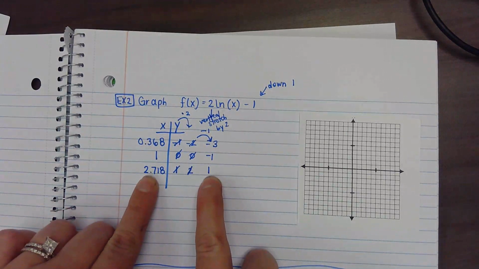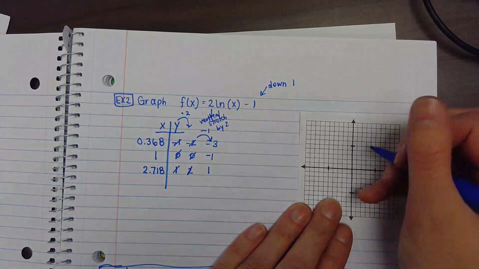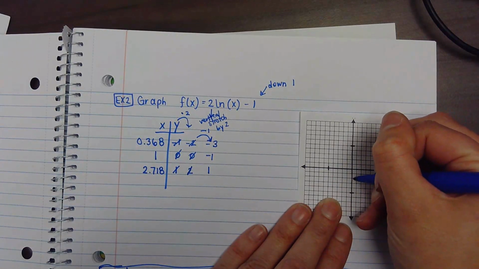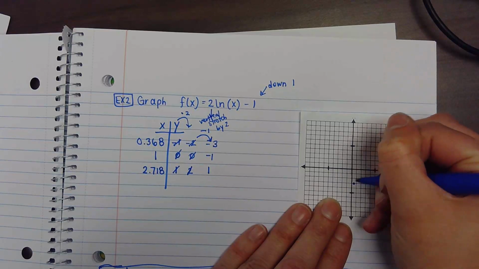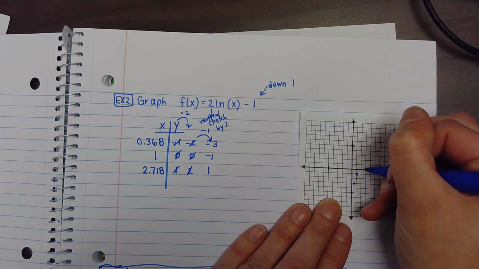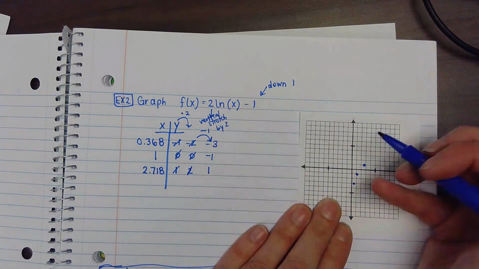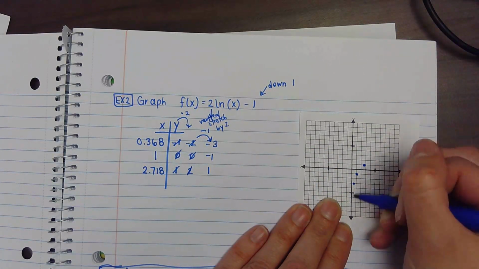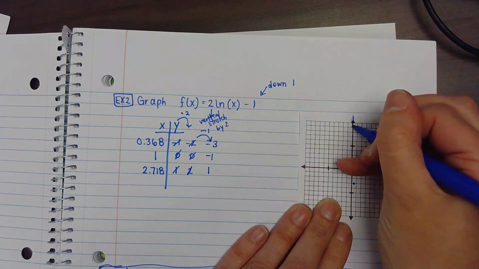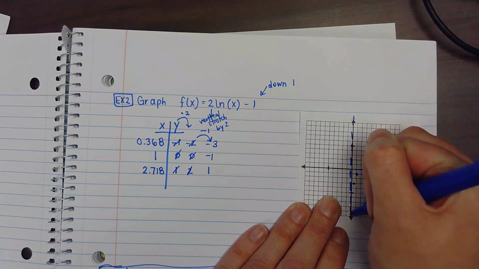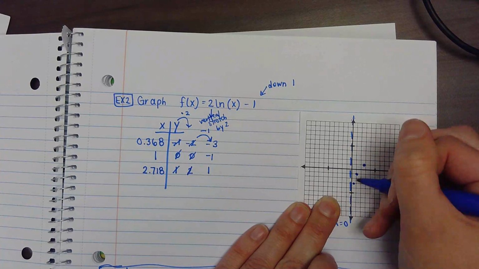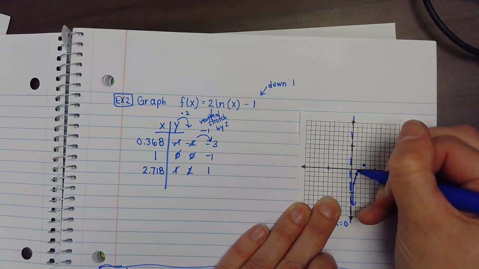There's my transformed points. Plot them approximately. You can see base e is still growing. My asymptote did not shift left or right at all, so it's still at x equals 0, and I can sketch in my log curve.